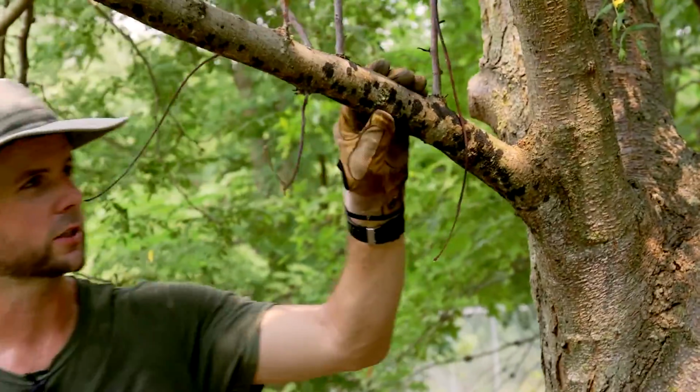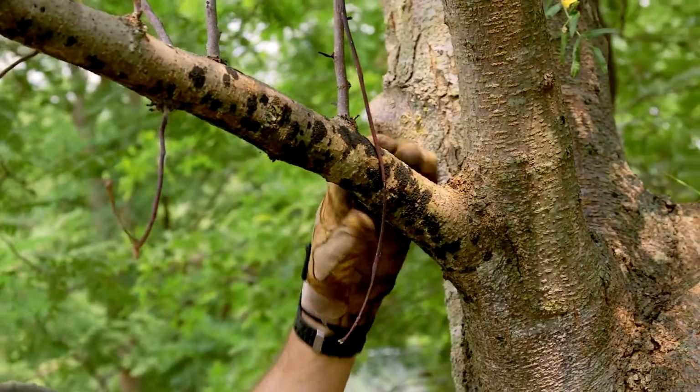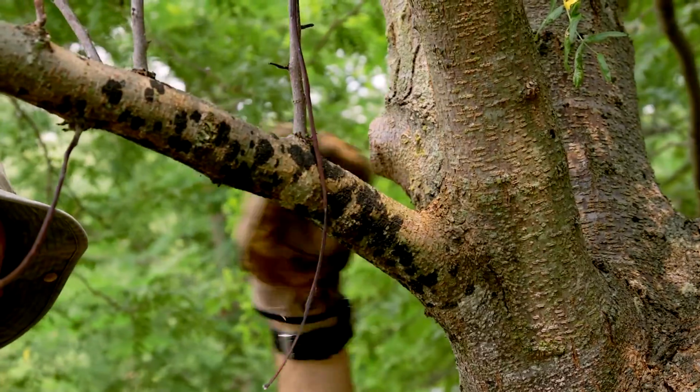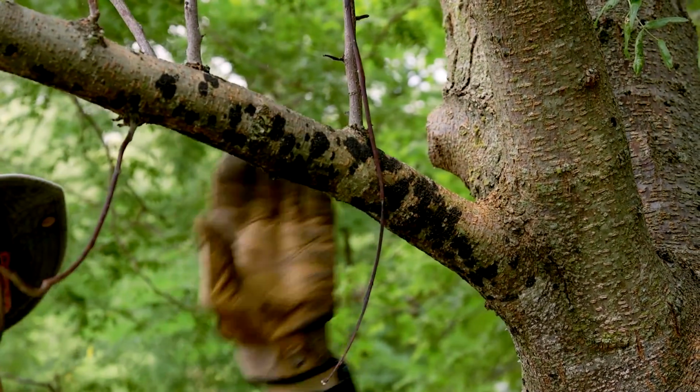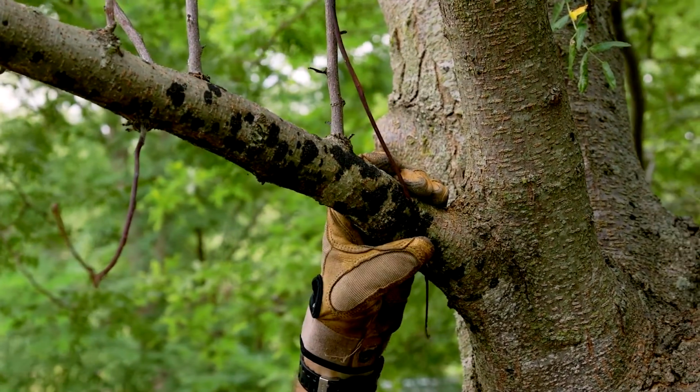So another one of the 4 Ds we want to look for are diseased branches. We can see this dark discoloration on this locust branch, indicating that it probably has some sort of infection. So this again is a good candidate for removal.